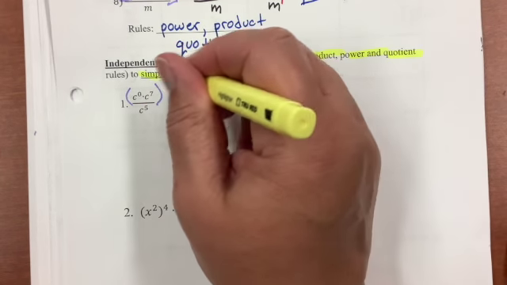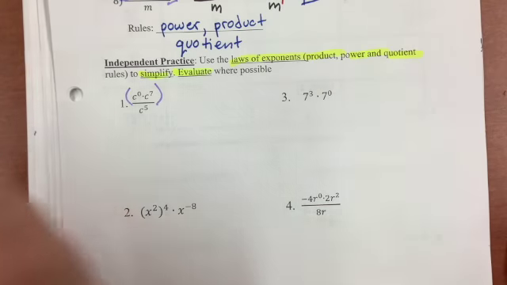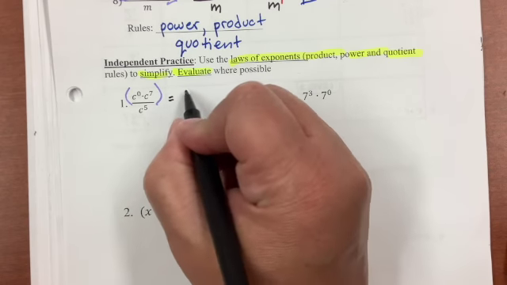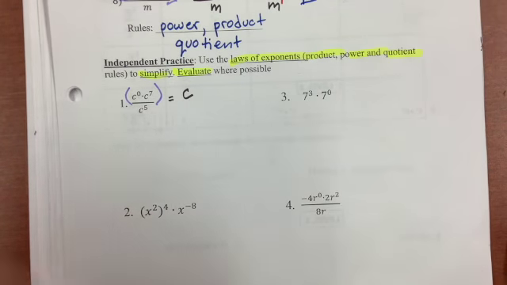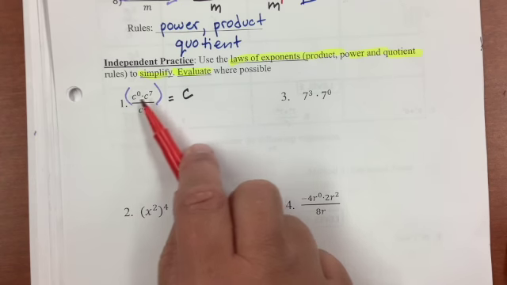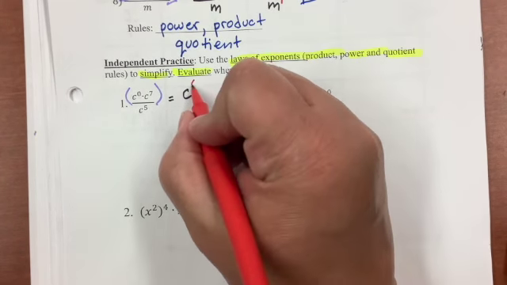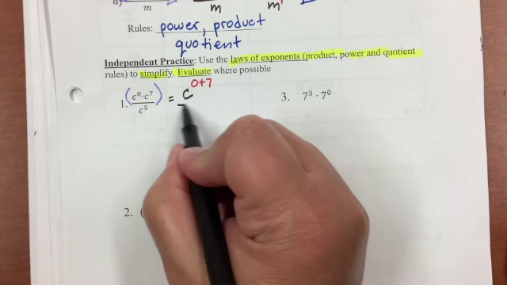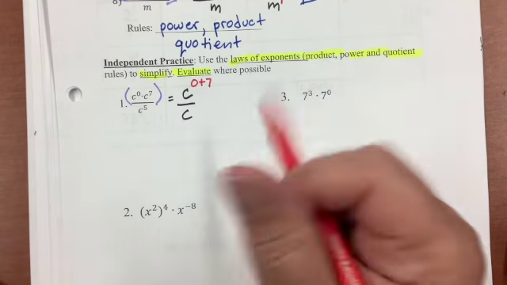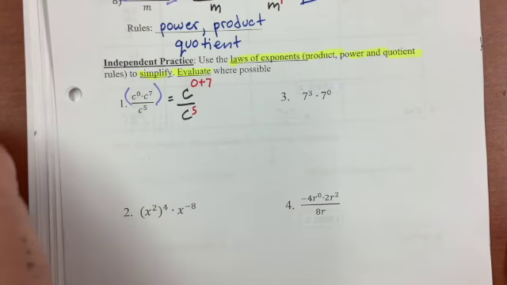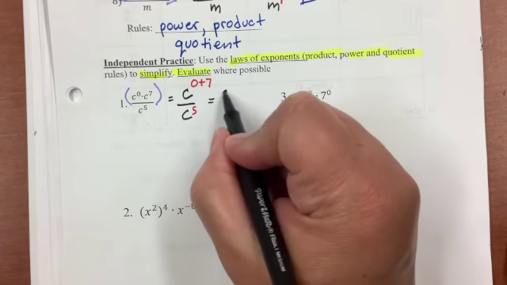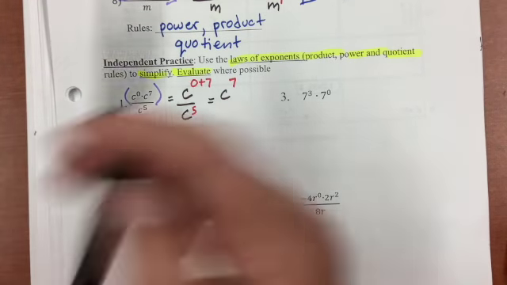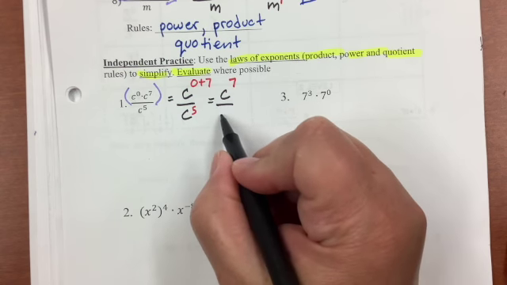To simplify and evaluate where possible. It's not always possible. So I have the top, which means I'm going to keep the base c, and this is a multiplication symbol, so I'm going to add the exponents. 0 plus 7. It's still divided by c to the 5th power. Okay. Keep the base c. 0 plus 7 is 7, divided by c to the 5th power.